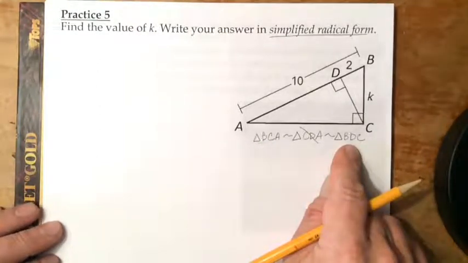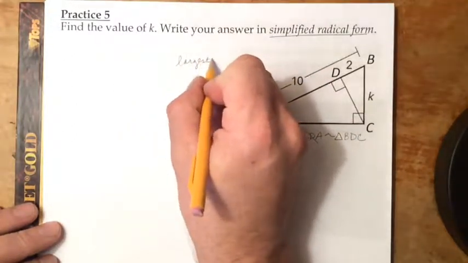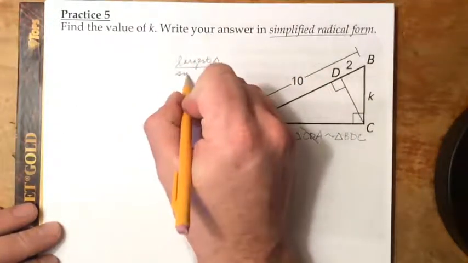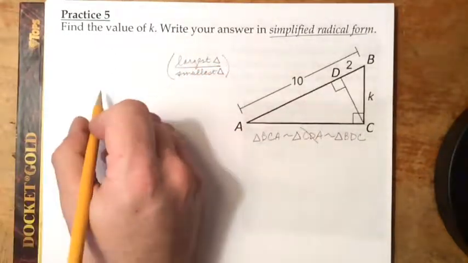Largest to smallest, I'm going to go ahead and do it that way. Largest triangle to the smallest triangle when I set up my proportion.